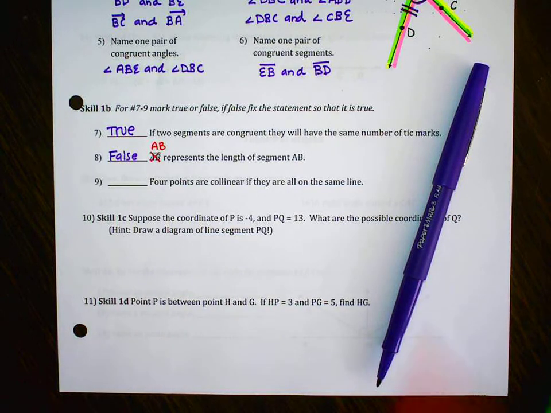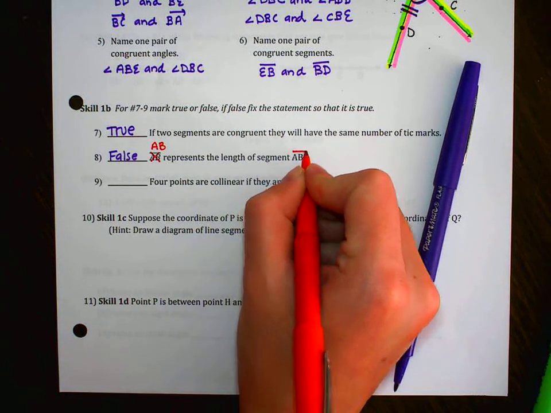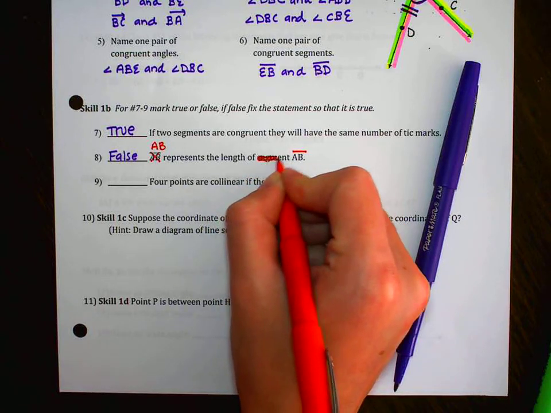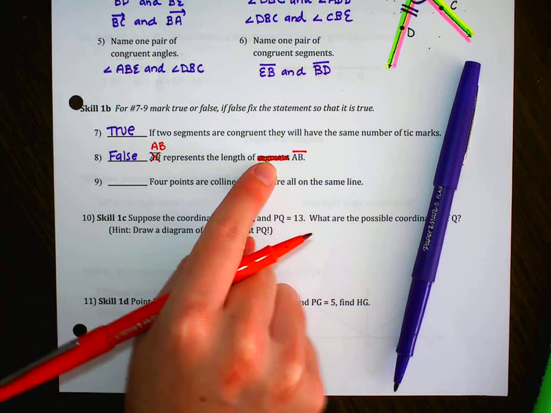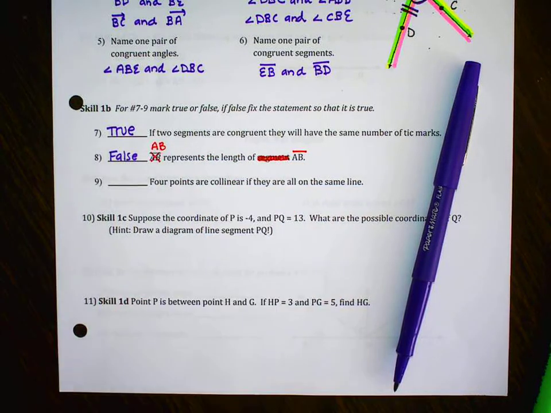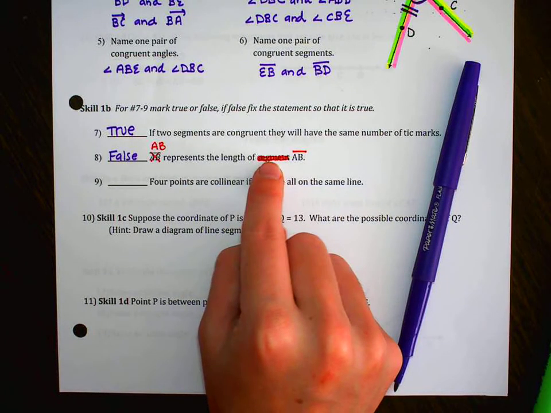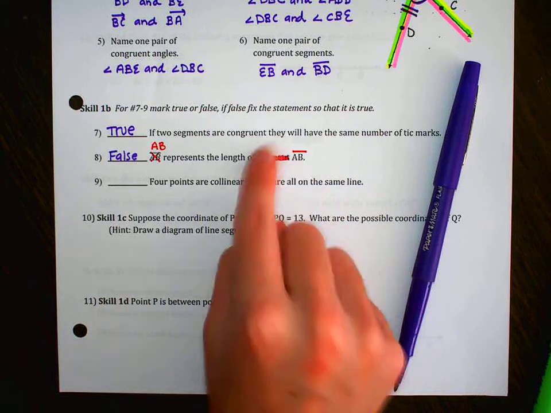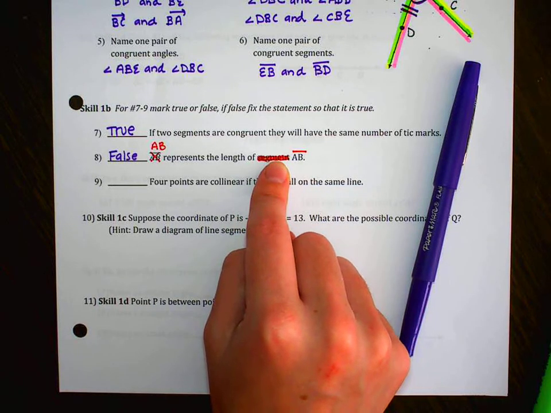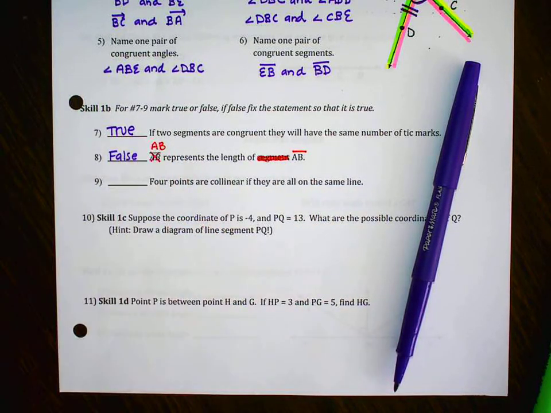If it helps, instead of using the word, sometimes we use this instead. So if we wanted to call it like that, we could. This would also read, the length of AB represents the length of segment AB. Okay. You can use that word. This wasn't wrong. I just wanted to show you, you either have to use the word segment or use the symbol when you're talking about the segment itself. If you're just talking about the length, we don't put the symbol or the word.